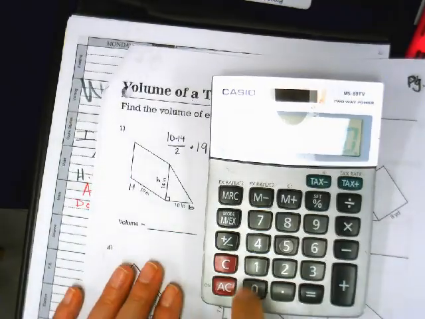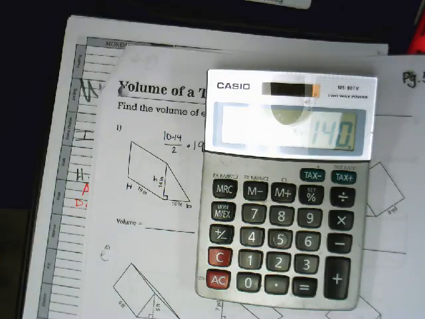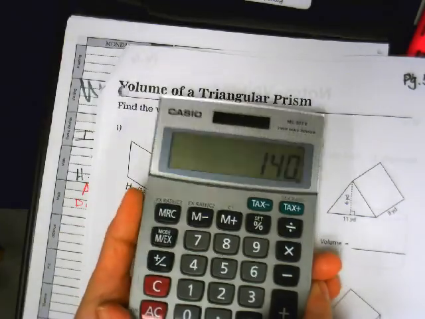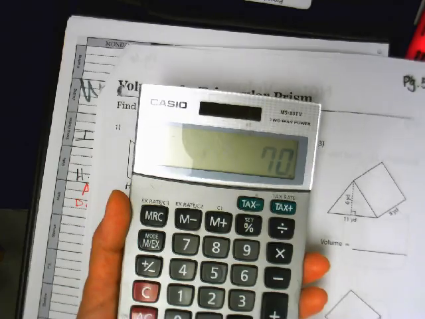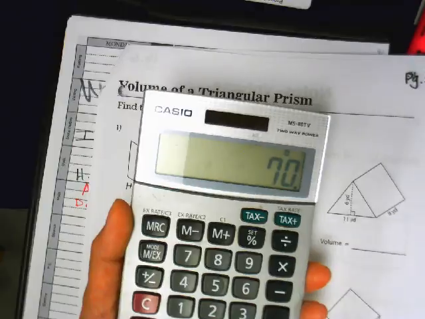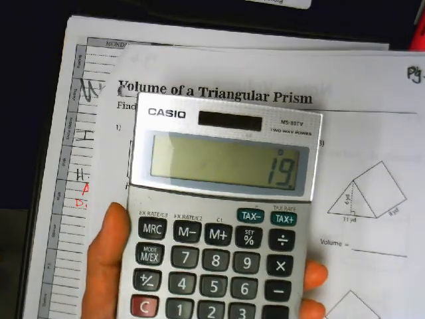10 times 14. Done. 140. Then what? Divided by 2. Do I have to erase this number? No. 70. So you can take the number that's already there and then just hit divide by 2. You get 70. Am I done? Nope. Then you got to hit the times button. 19. 1330 inches cubed.